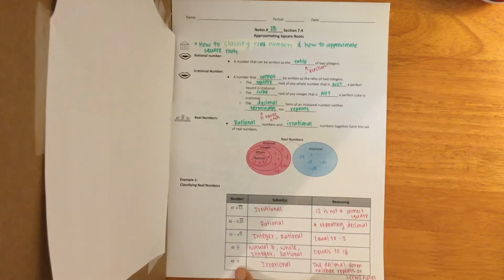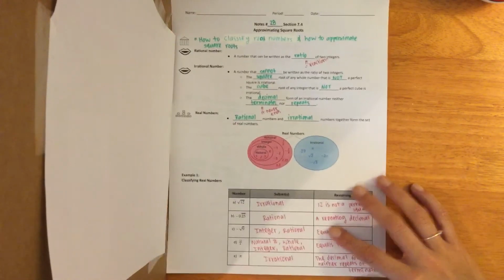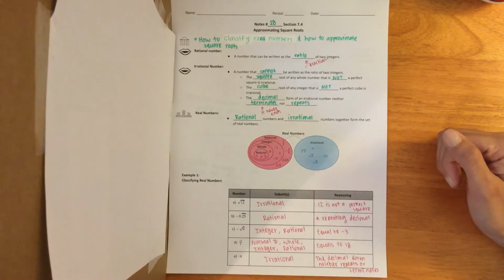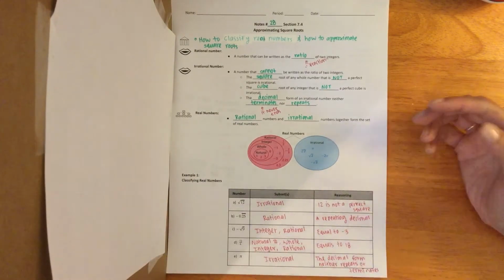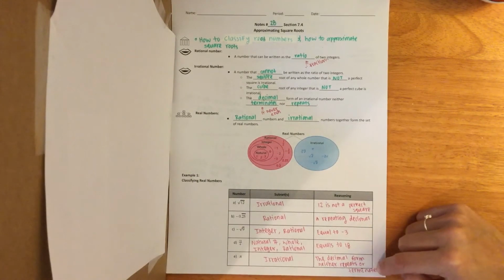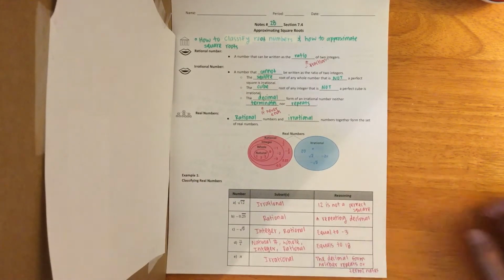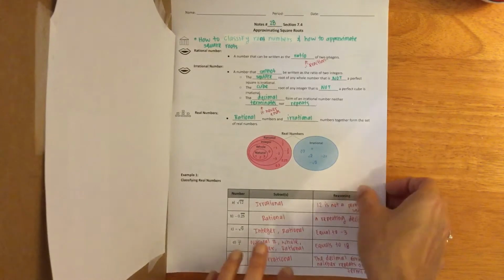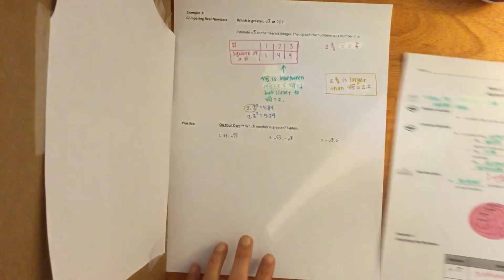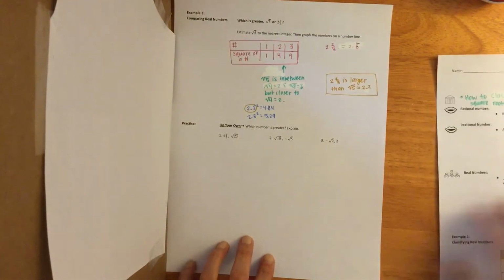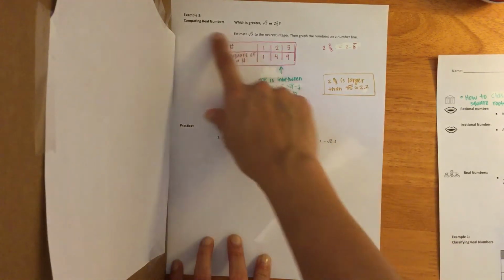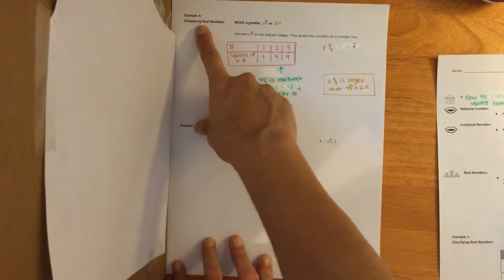And pi we've already discussed is irrational. The decimal form neither repeats nor terminates. So there's no pattern and it does not stop. It continues on forever. All right, so that's the first page, class. Let me go to the next page. The next page, we're dealing with example 3, comparing real numbers.